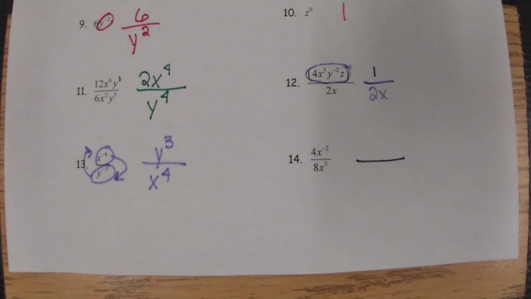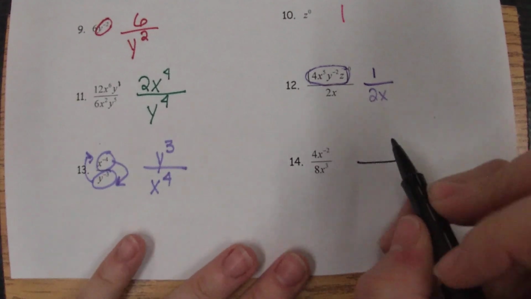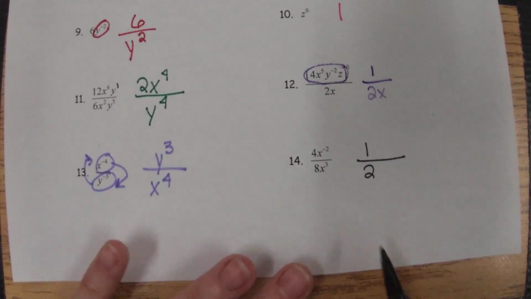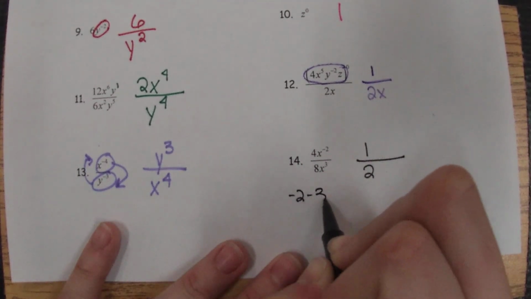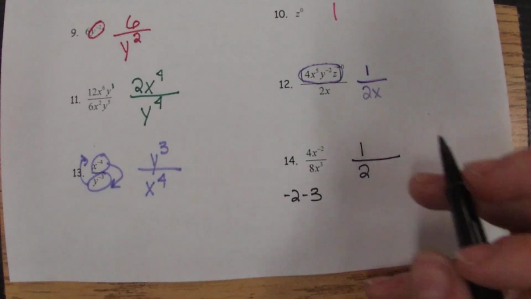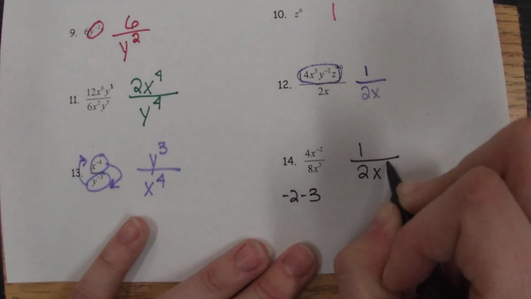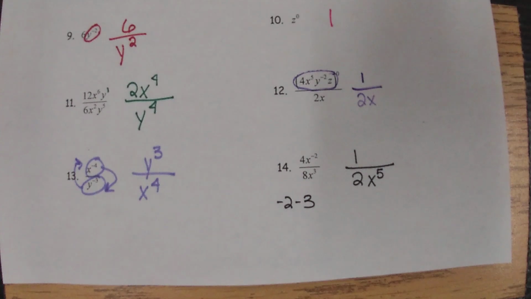Number 14, we're going to reduce the 4 over 8. 4 over 8 becomes 1/2. We will subtract the exponent, so negative 2 minus 3 becomes a negative 5. It's a negative, it goes on the denominator.